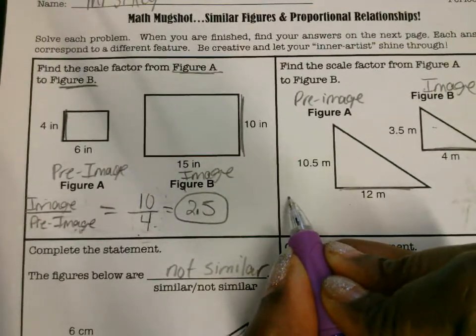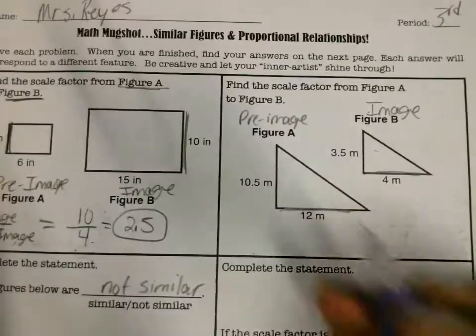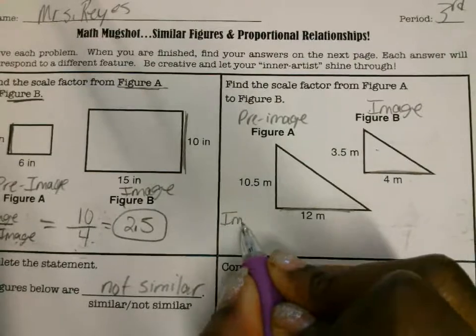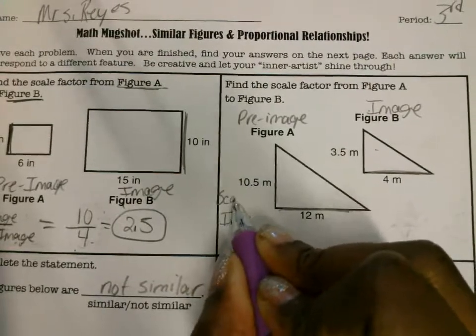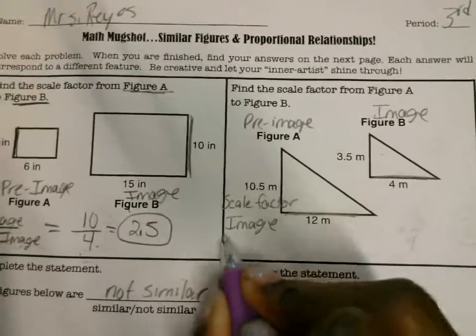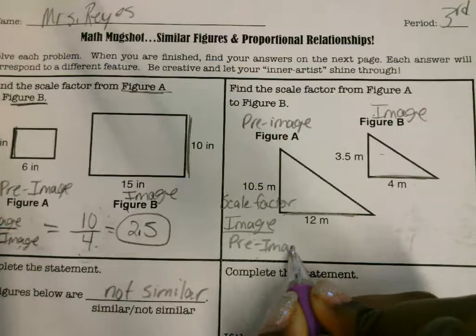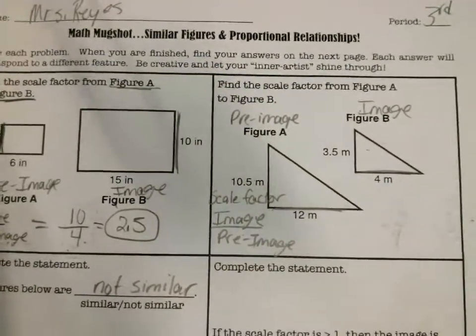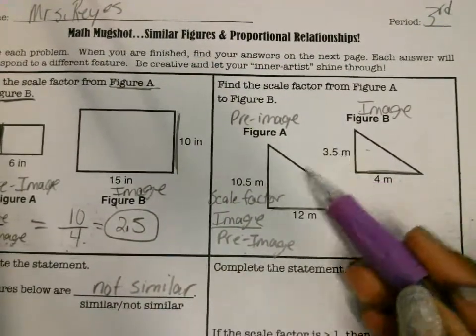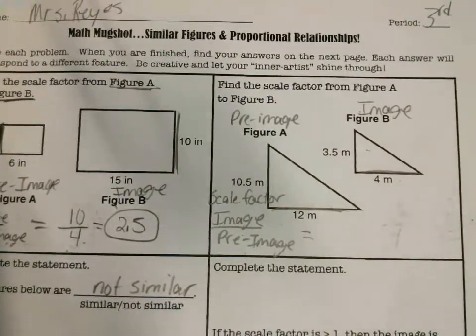Okay, image over pre-image. I need to write scale factor, y'all. Image over pre-image. I'm going to get it right. If you want to use the decimals, you can. I just figure it's easy to use the whole numbers.